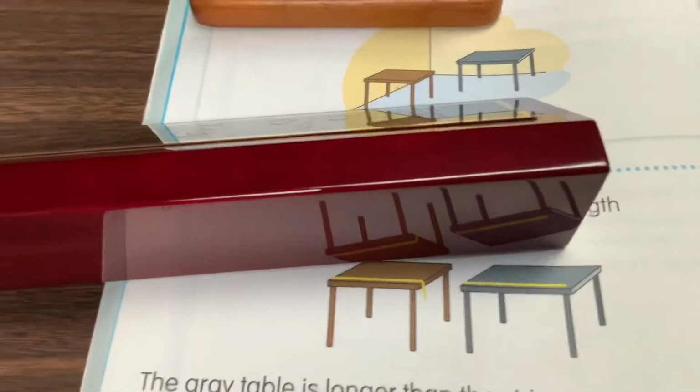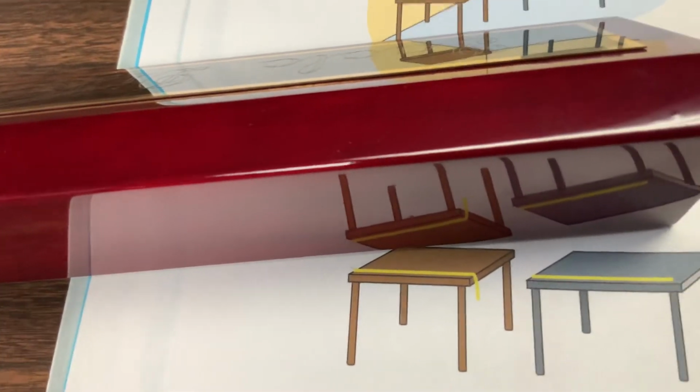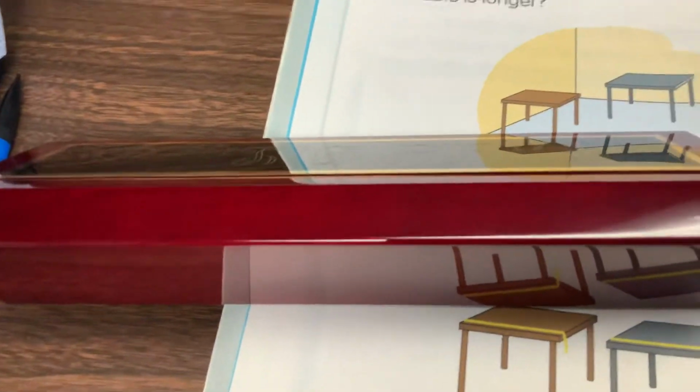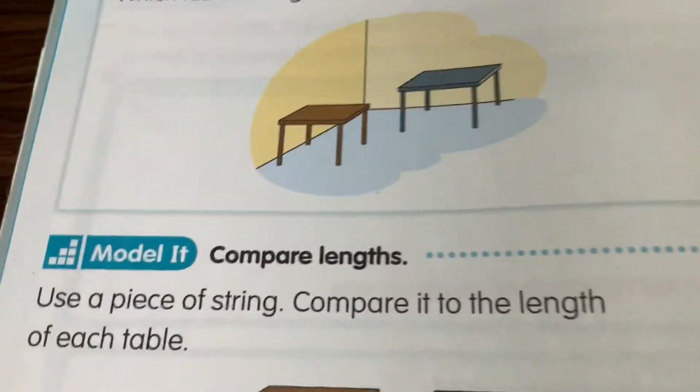Whereas in the picture, you had to maybe measure. You don't always know, so sometimes you have to actually measure the thing. So if you take like a string and you use the string against both objects, you can tell which one is shorter or which one is longer than the other.